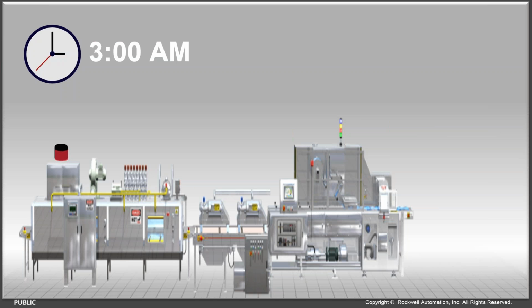Now let's go back to our first slide and revisit this situation where a line stops in the middle of the night. Say, for example, a drive fails. Then the maintenance person or the operator has to go to the shop floor, find the machine, and find the failed part.